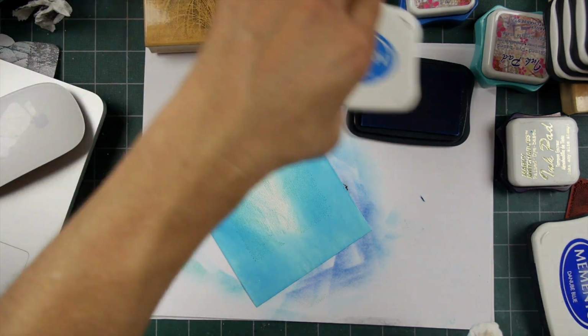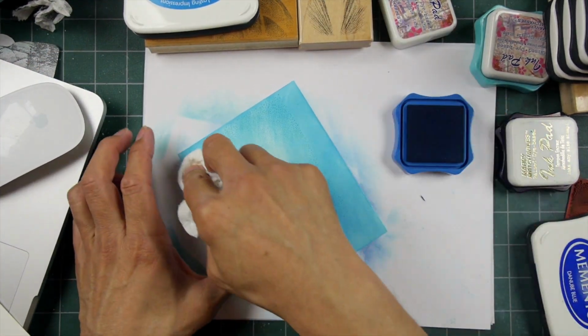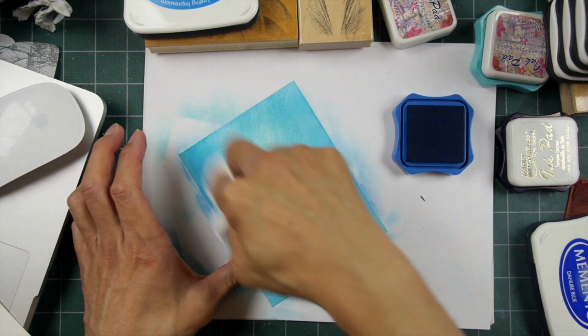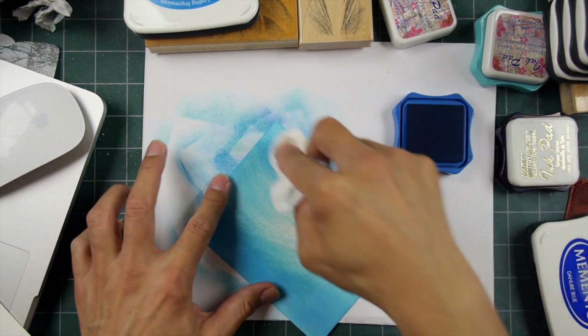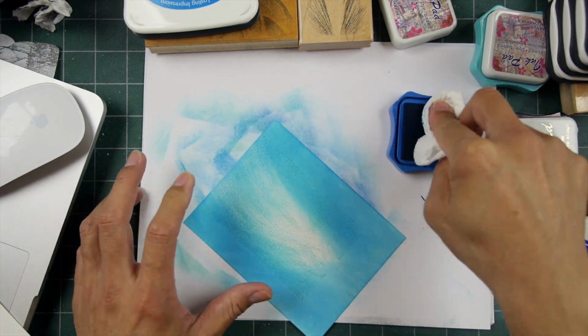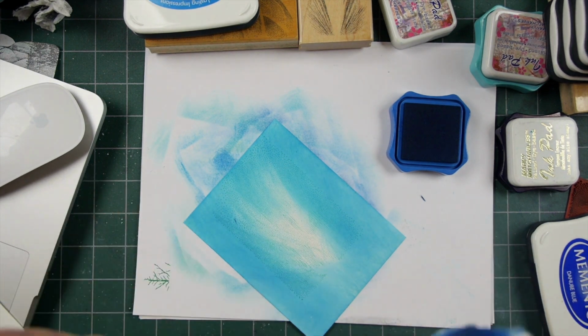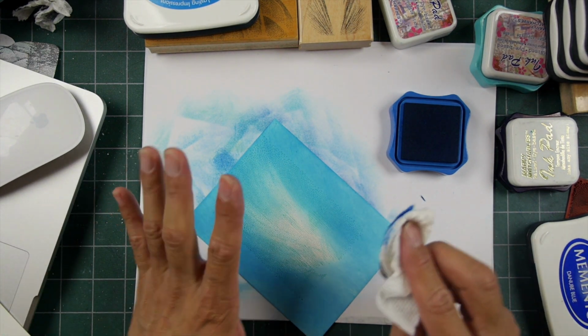Do you know what I mean by that? It means we've kind of eradicated the actual image through the use of going into it with too much of the same or darker value, okay?